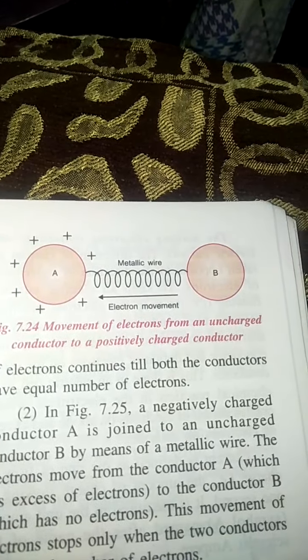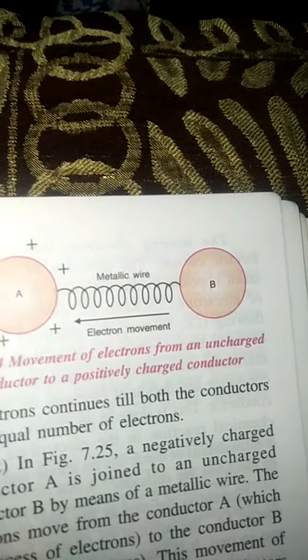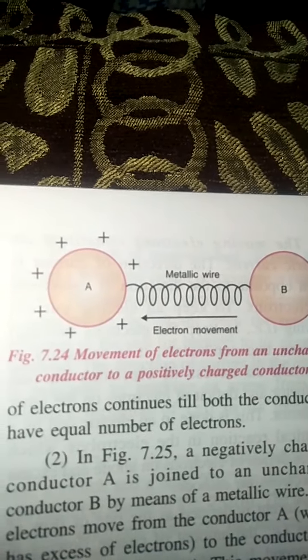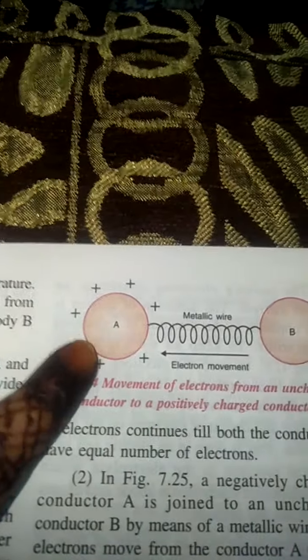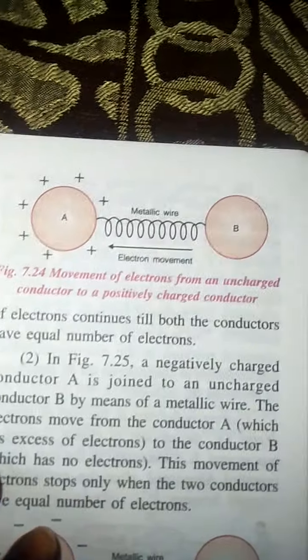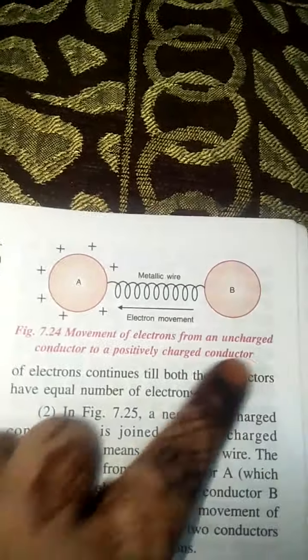by a metallic wire. The electrons move from uncharged conductor B to charged conductor A. Now children, the electrons will move from B to A. Why? To balance the deficit of electrons in the conductor A. Now this movement of electrons continues till both of them have an equal number of electrons.